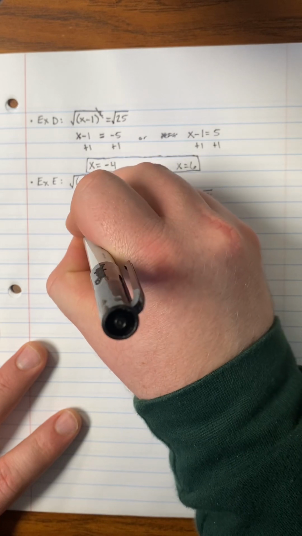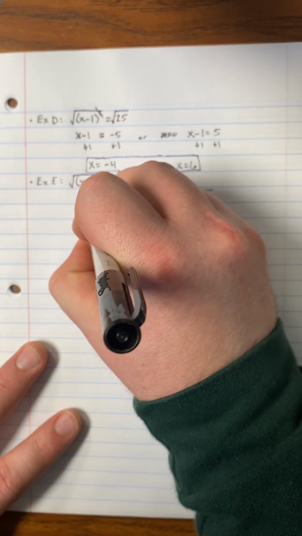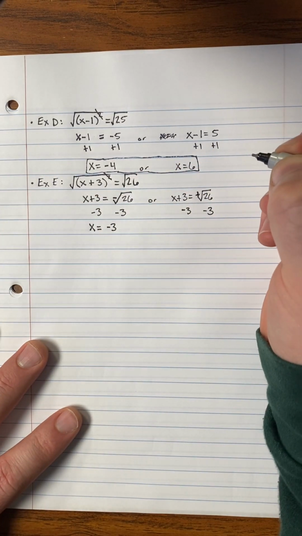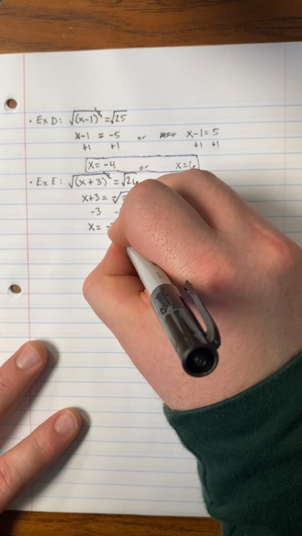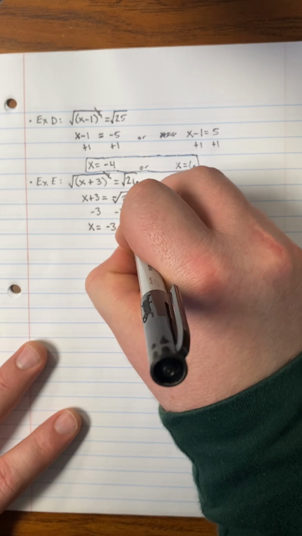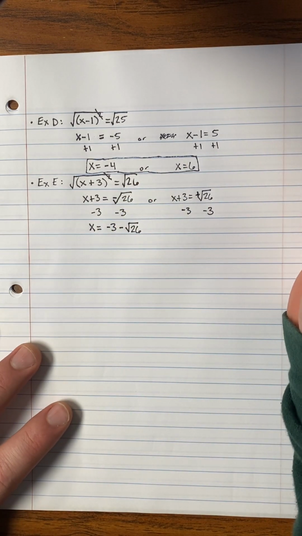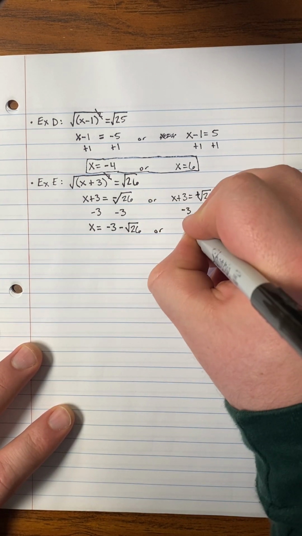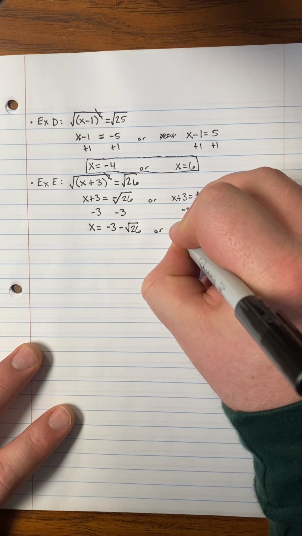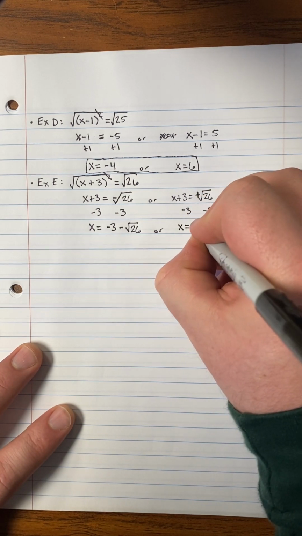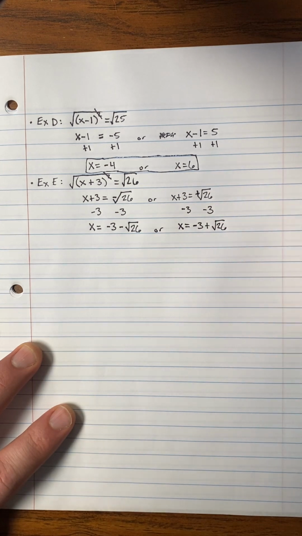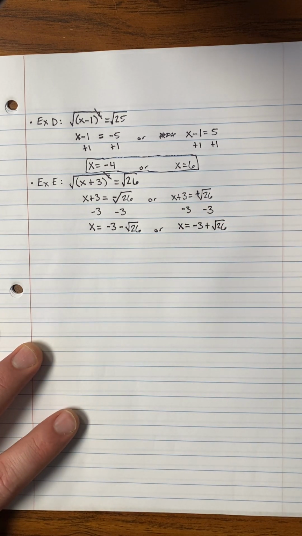So these go away. I'm left with x is equal to, and now we're going to rewrite this as negative 3 minus the square root of 26 is how we're going to write that. Okay? And that's how you write that answer. The next answer we write as x is equal to negative 3 plus the square root of 26.